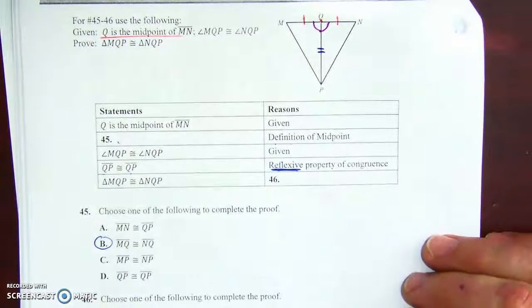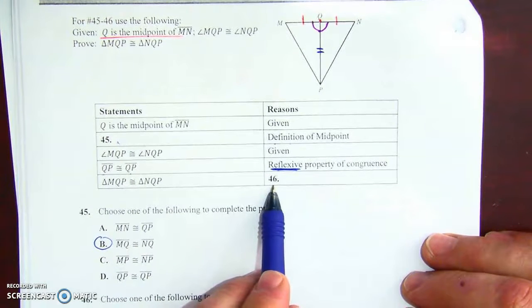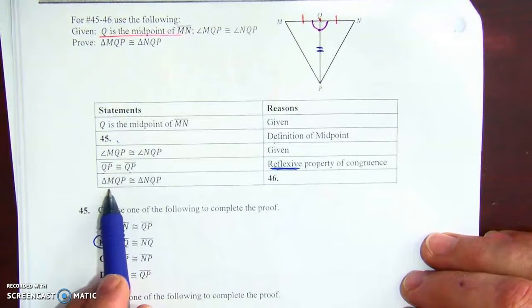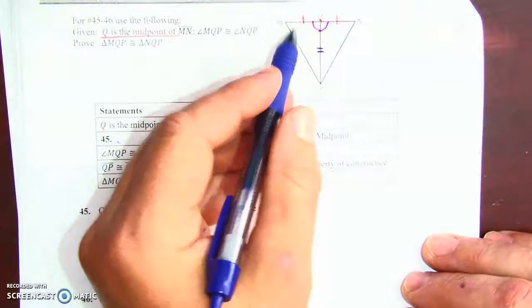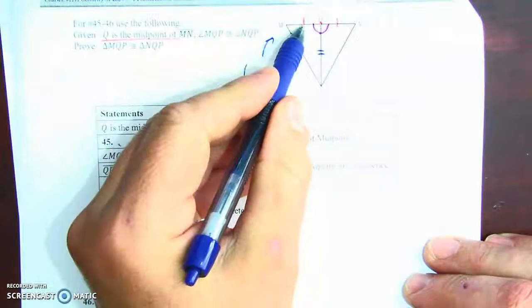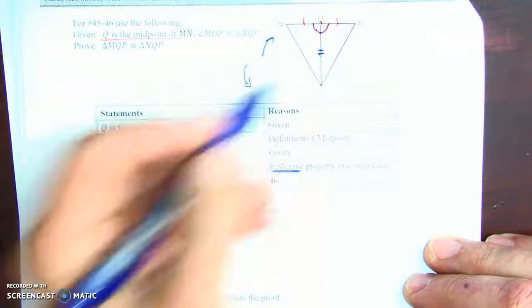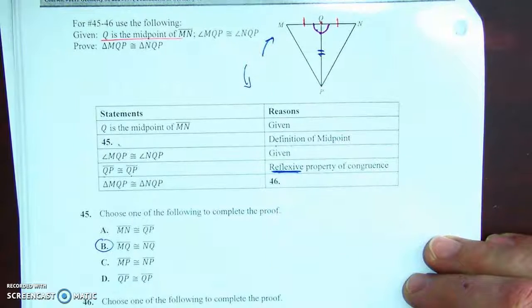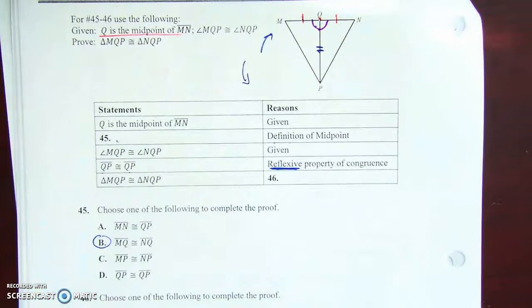And then finding the answer to number 46 here would tell us to do what? Triangle MPQ, based on what thing did we have here? Again, going clockwise or counterclockwise. Starting at one thing, we go here. So we go side, angle, side. So where does it say side, angle, side? And the answer in this one would be C. Okay?